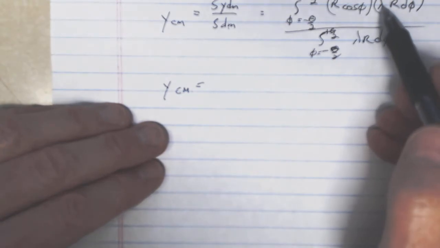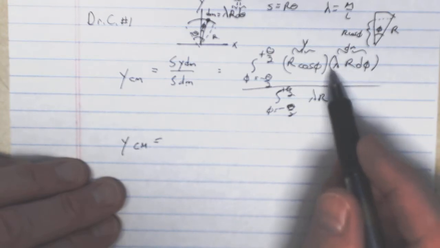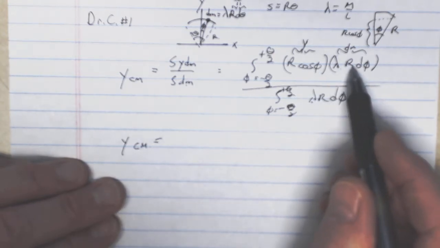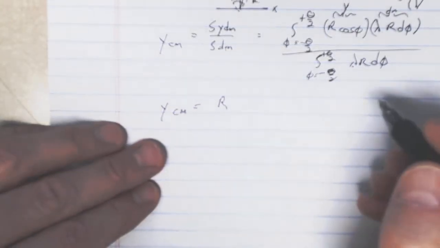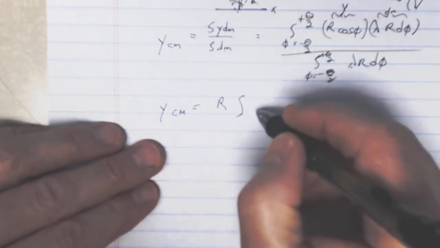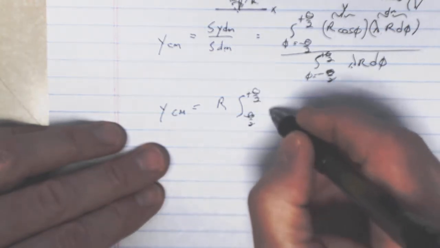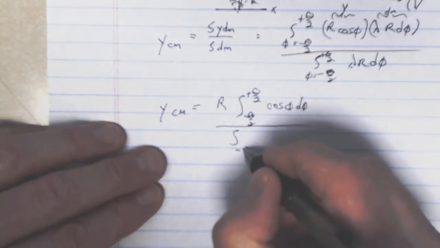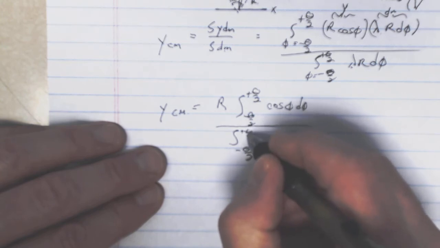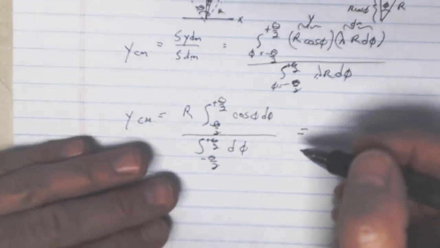So the y component of the center of mass now is equal to, now the constants here are lambda r squared and lambda r. I could take these outside the integral and note that the lambdas cancel, as I had hoped and planned. The r squared divided by r will just leave me with an r. So I have this as r times the integral from negative theta over 2 to plus theta over 2 of cosine phi d phi divided by the integral over the same limits, negative theta over 2 to plus theta over 2 of just d phi. And these are hopefully easy integrals for you to do.